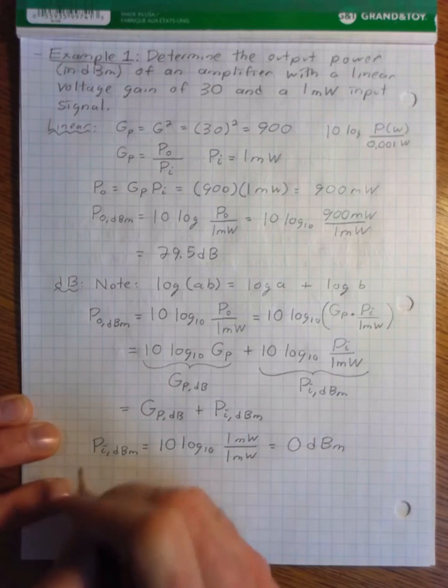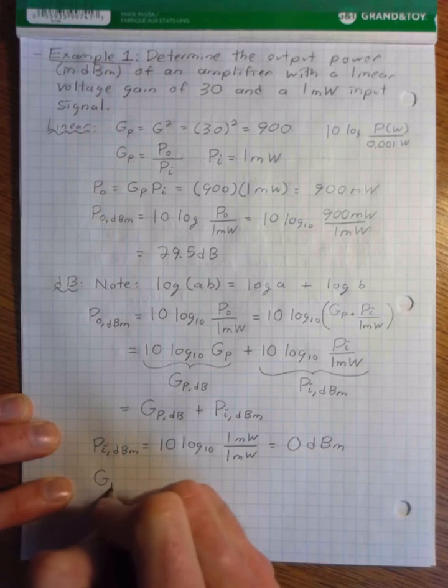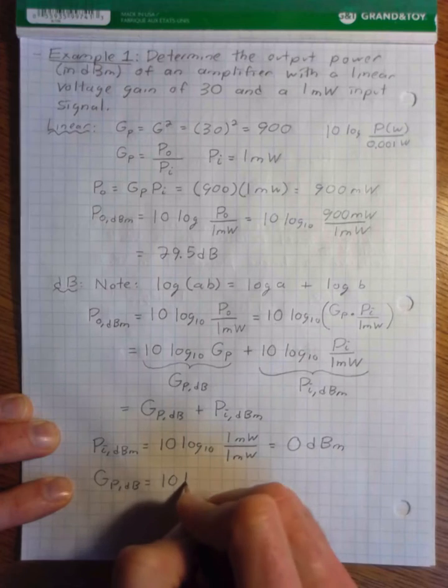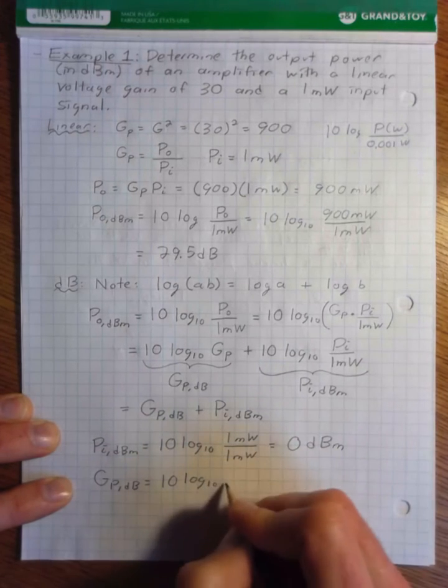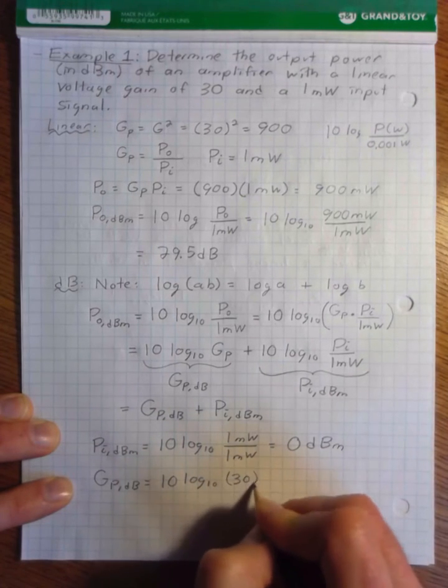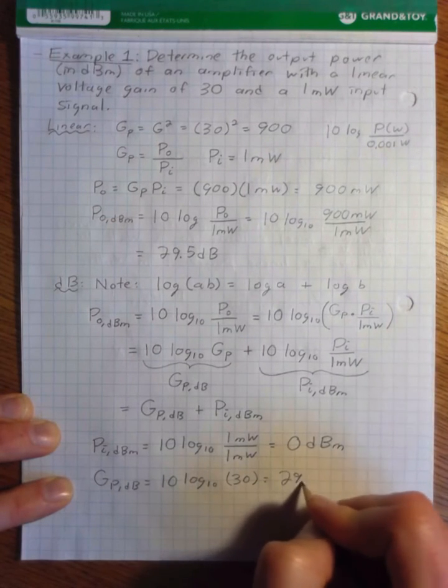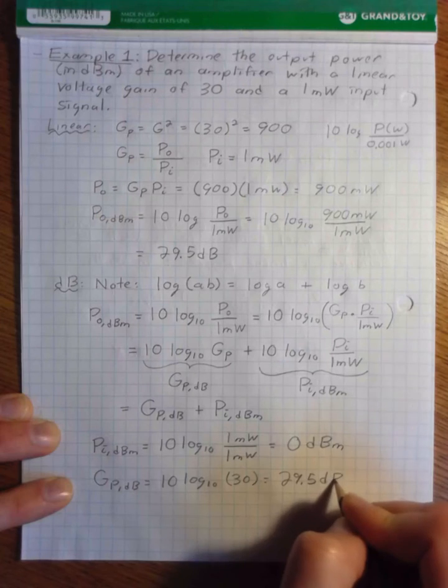And our power gain in dB is equal to 10 log of 10 times 30. If you do this calculation, you get 29.5 dB.